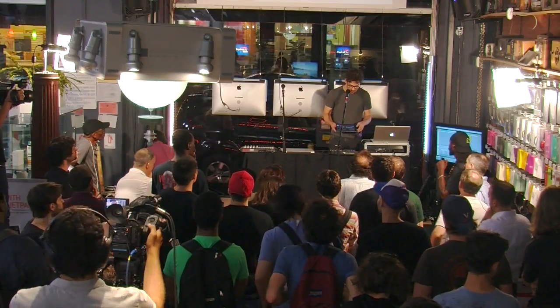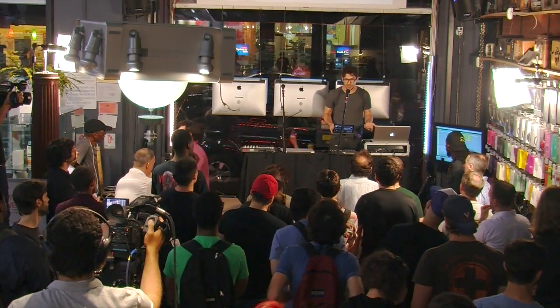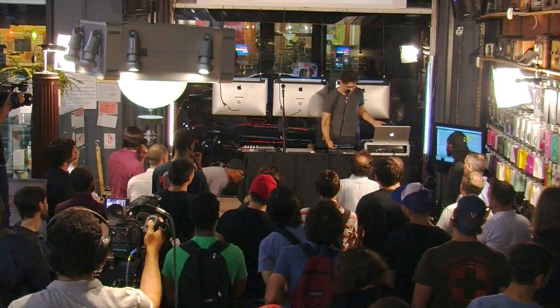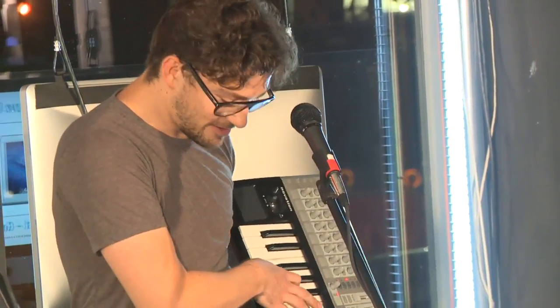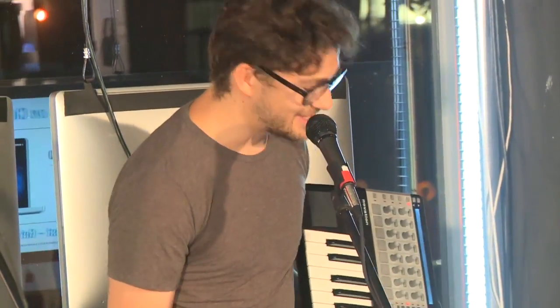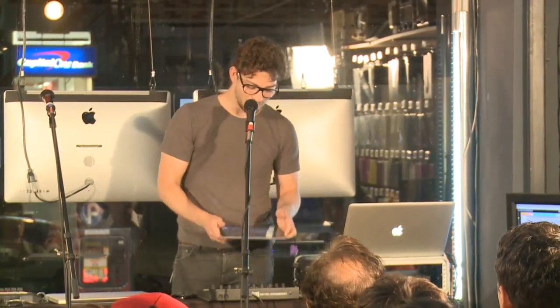So for one song, say I've got two synths I'm playing, I don't need to ever look at the computer. I've got my piano and a pad that I'm playing. I don't even have to look, and I've got all my synths. That is easily the most useful device.